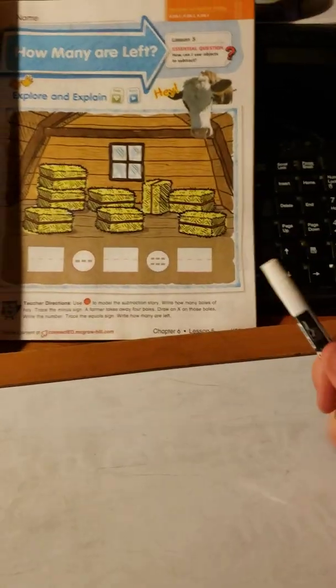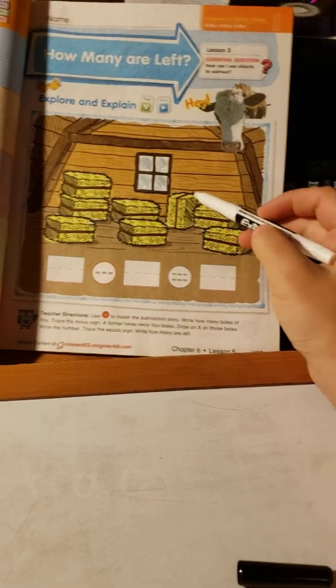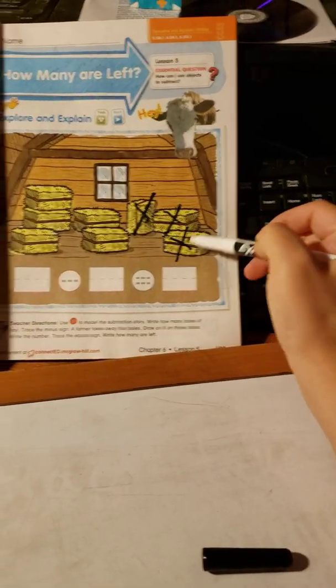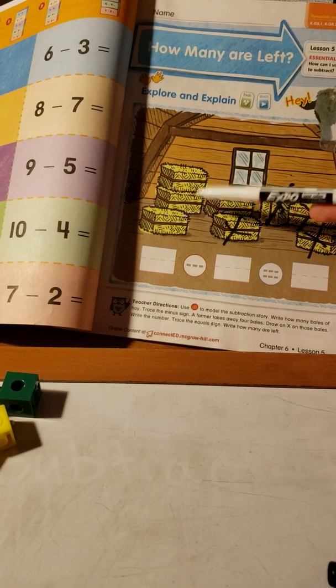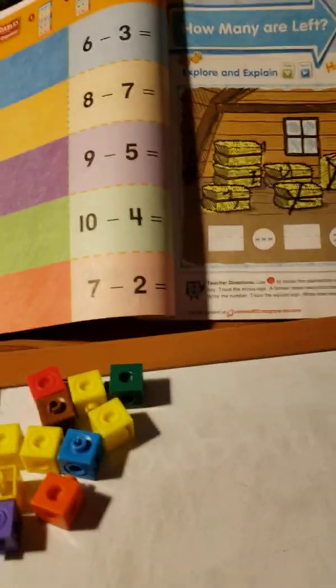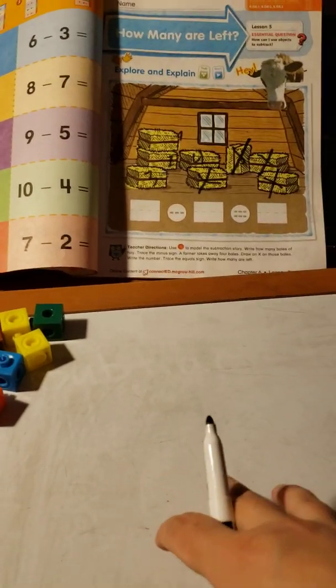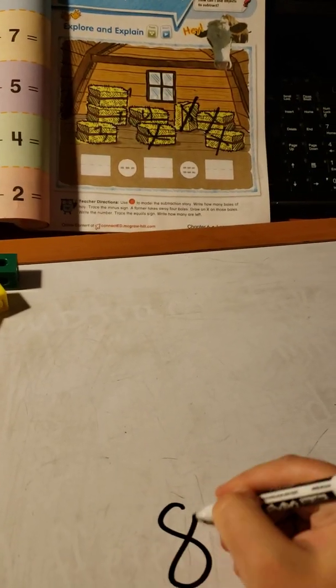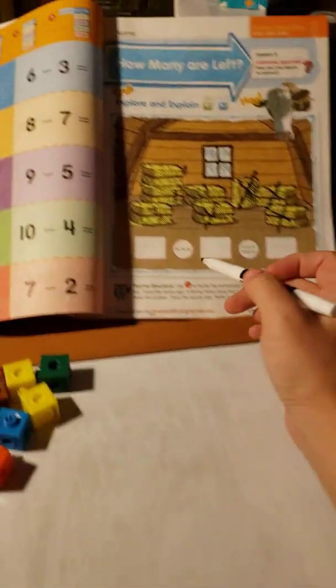So let's see what it says. Draw an X on those bales. So let's draw an X on these bales, on 4 of them. 1, 2, 3, 4. So let's see if we're correct. See how I labeled them 1, 2, 3, 4? Good. Now trace the equal sign. Write the numbers. So we started with how many? How many did we start with all together? Because when you have a subtraction problem, you have to start your number sentence using what you had first, all together. So all together we had 8.